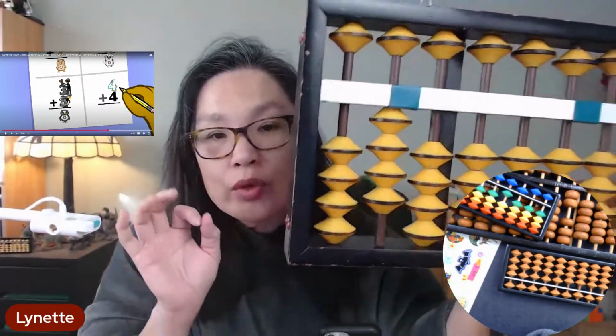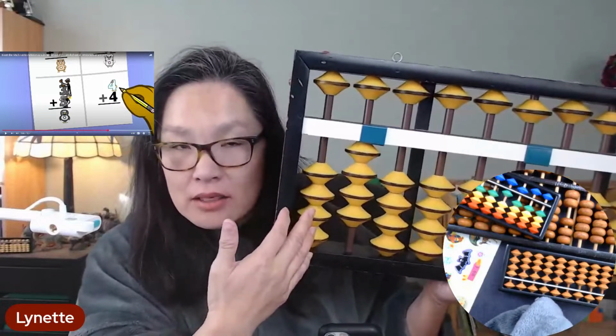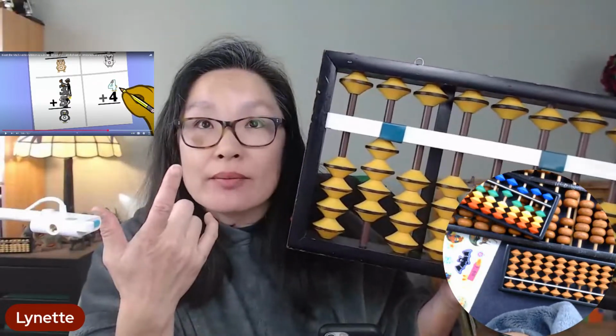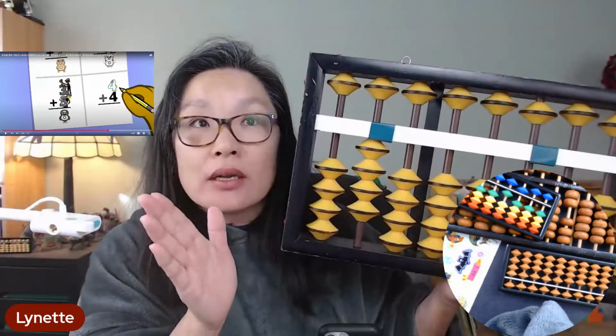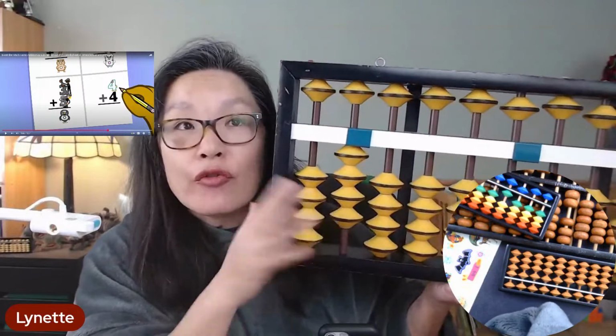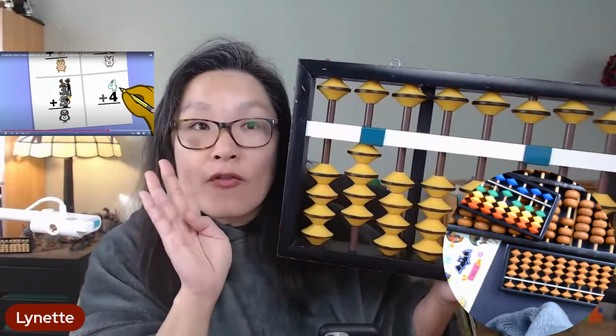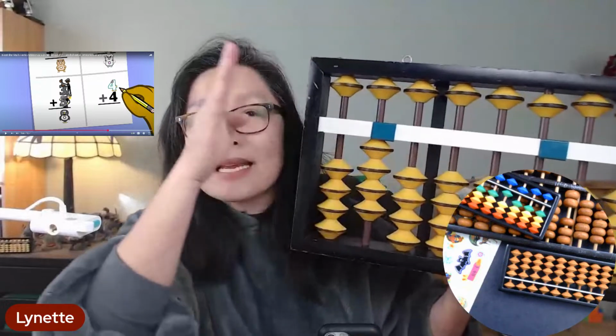Instead of doing that, what we should memorize is how do we add 4 using a 10? So this is where the 10 frame comes in, and we ask, okay, how do I get 10? If I have 4, how do I get to 10? Well, 4 plus 6 is equal to 10.